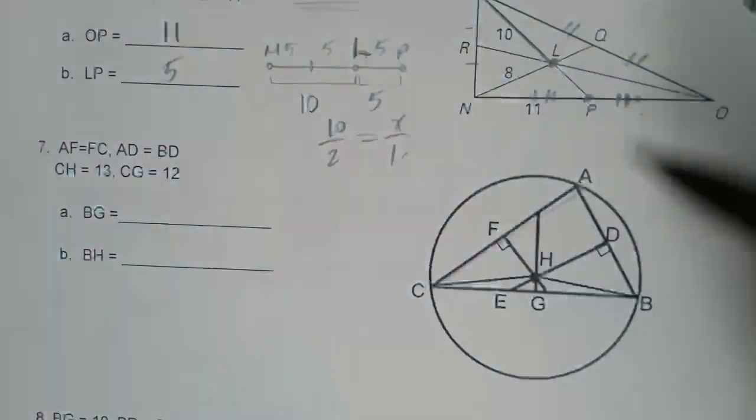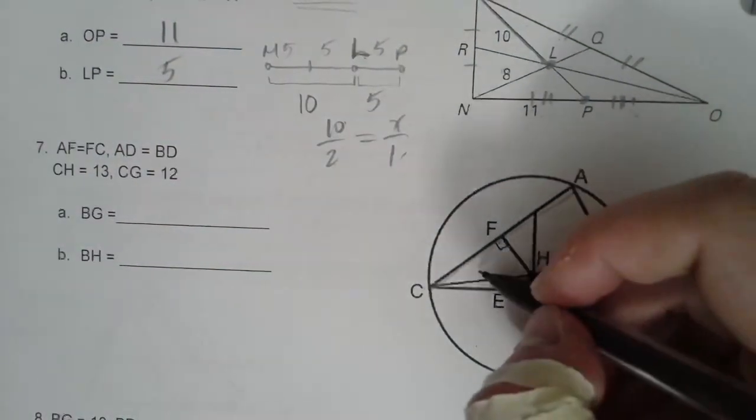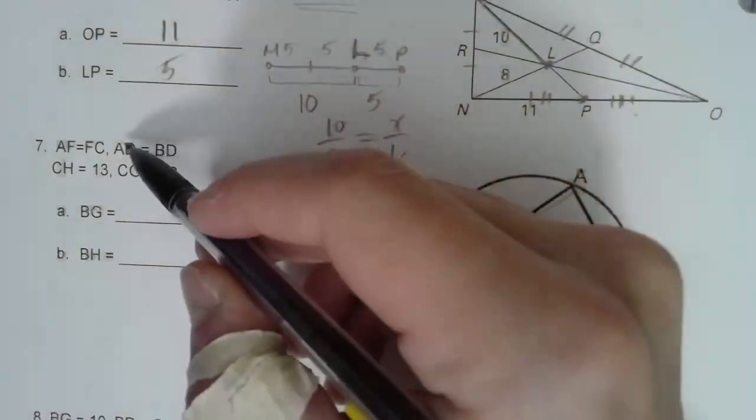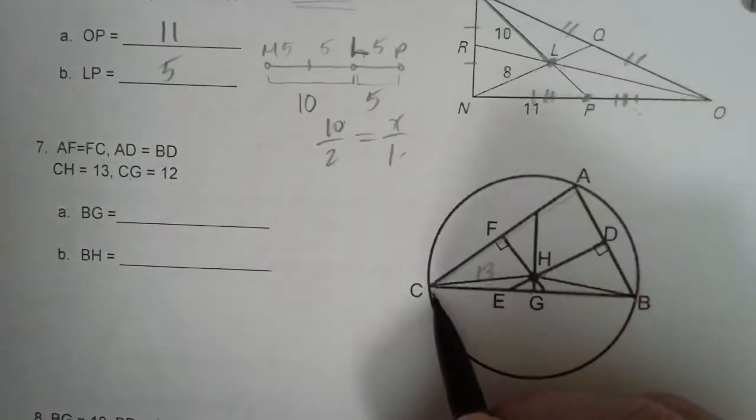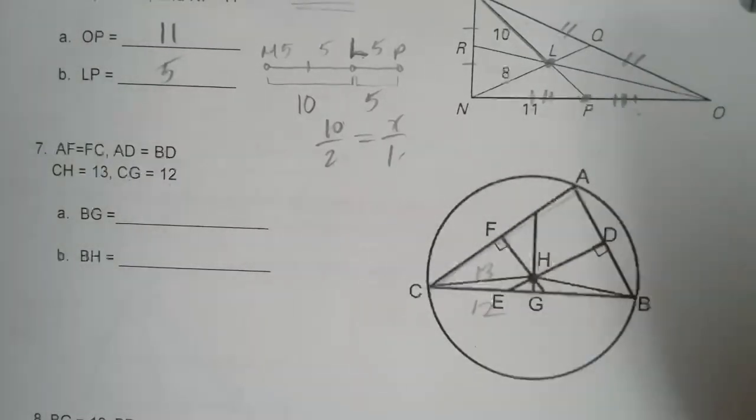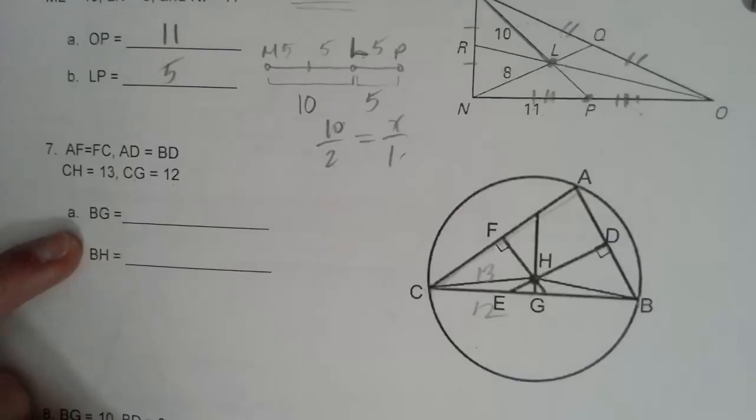Then it says CH is 13. So C to H is 13. Then it says CG is 12. Alrighty, let's see. Can I get CG here? CG is 12. So even though this is a very ugly picture, what it wants us to find first is BG.